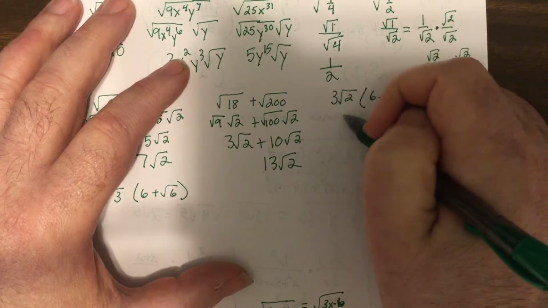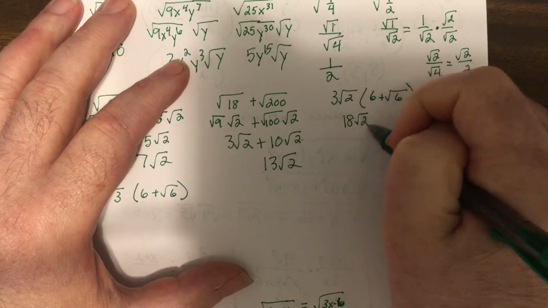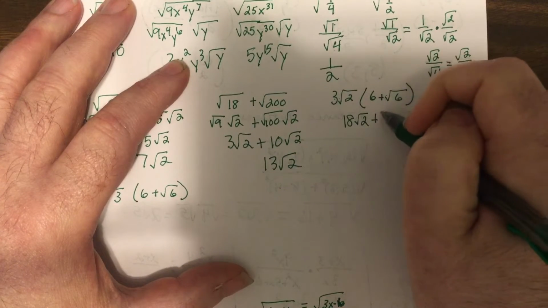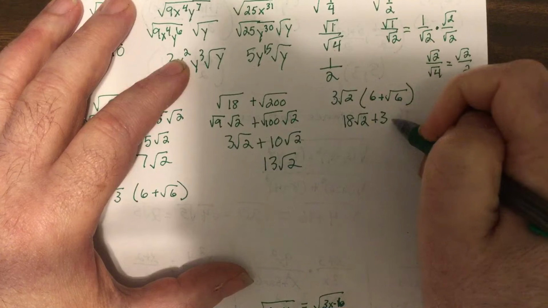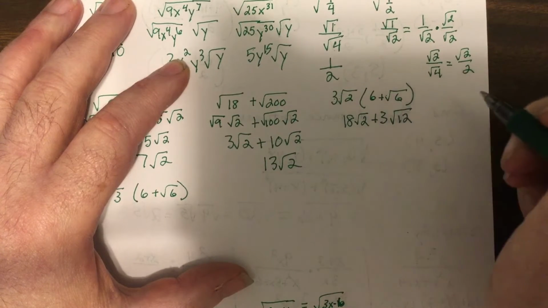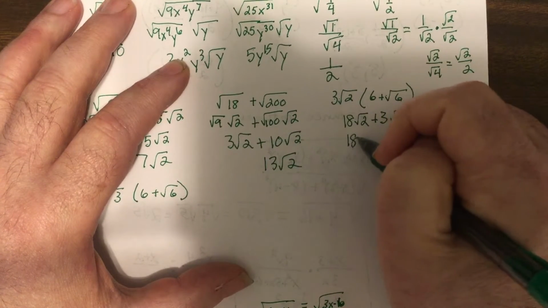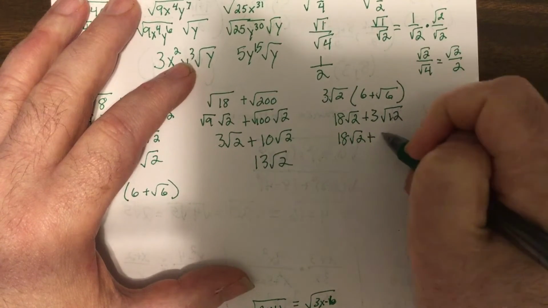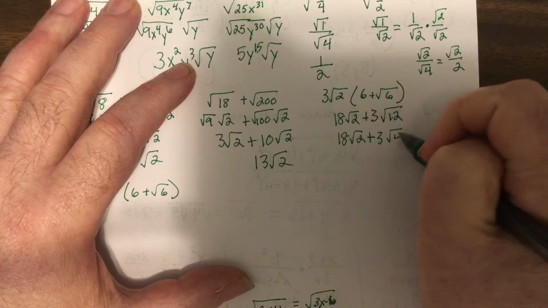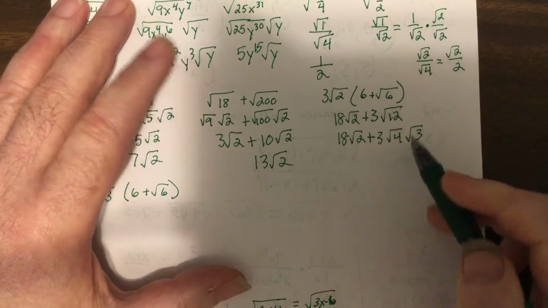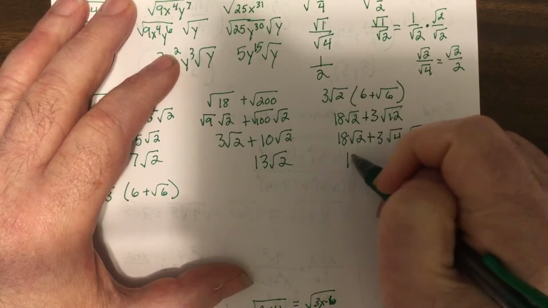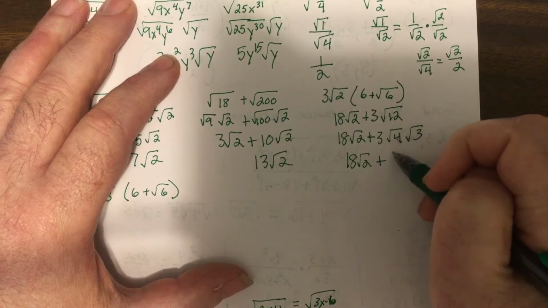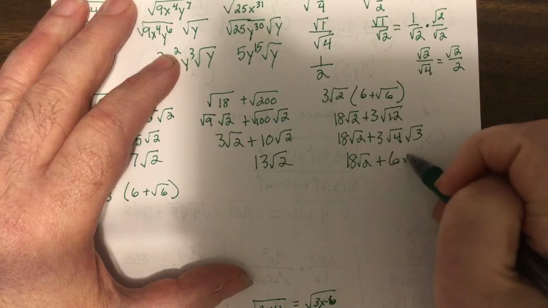6 times 3, 18 square root of 2. Plus 3 times 1 is 3. Square root of 2 times square root of 6 is square root of 12. So it'd be 18 square root of 2 plus square root of 12, which is 4 and 3. I did 4 because it's a perfect square. So it'd be 18 square root of 2 plus square root of 4 is 2. 2 times 3 is 6.